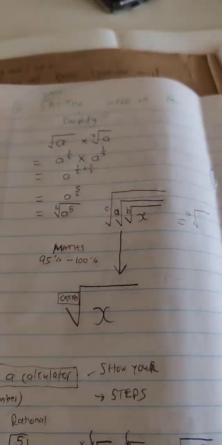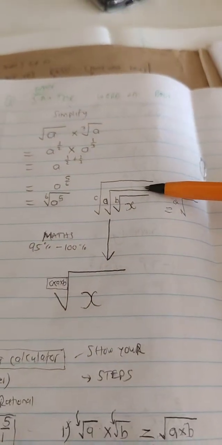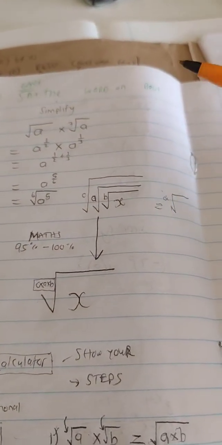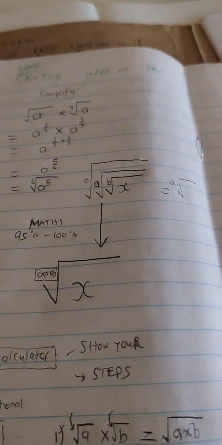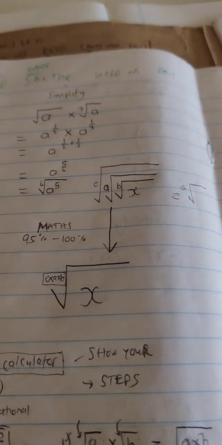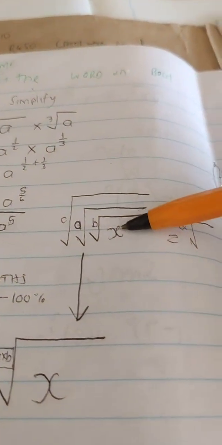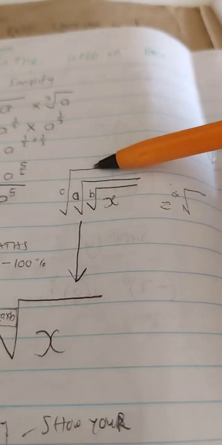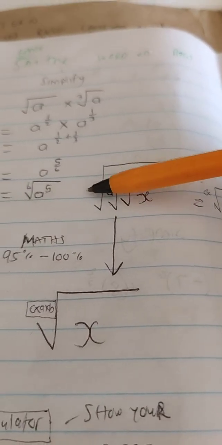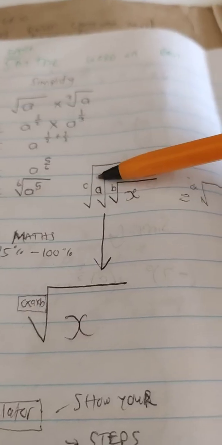Because you guys get so many problems like this, and many of you are unable to answer those questions because you're not familiar with the rule. So if you have a situation where there's a variable and it's housed under different roots, all you do is you multiply the values of those roots, guys.